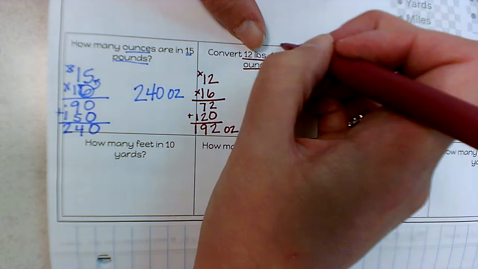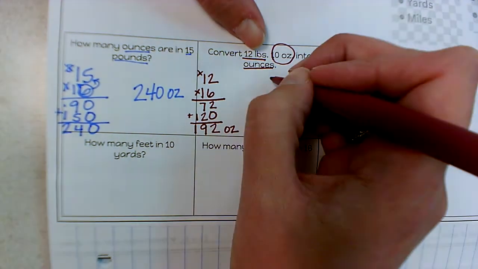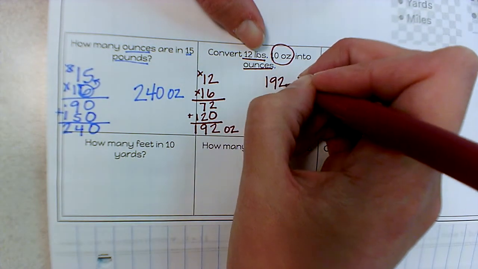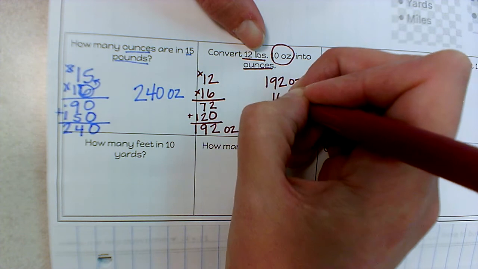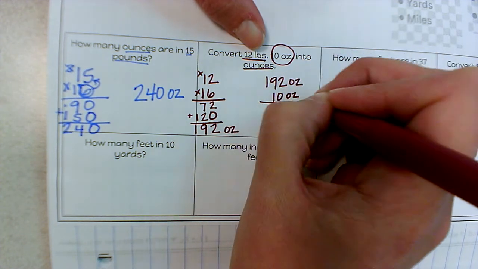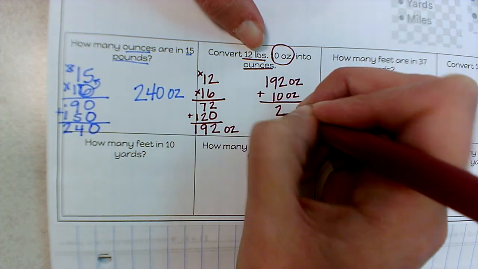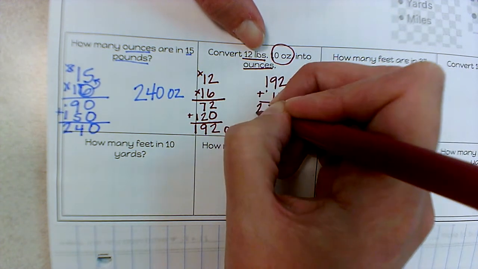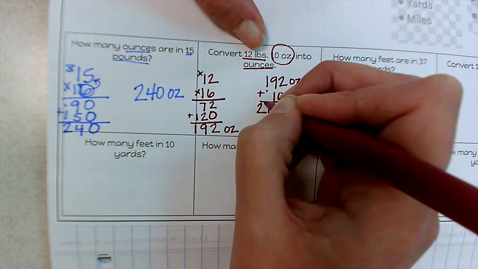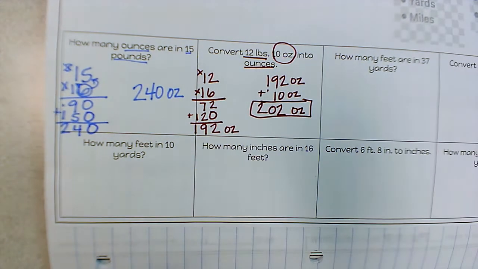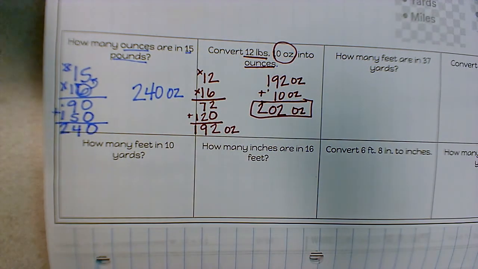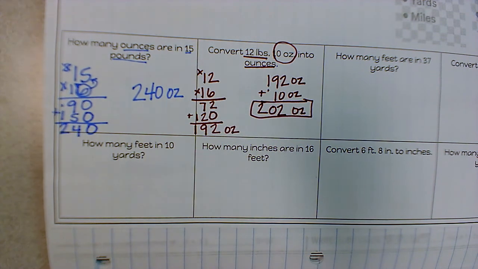But I can't forget, I also need to add on that 10. So I had 192 ounces. I had 10 more ounces that I'm going to add on. And so now I have 202 ounces. Okay, so that was a multi-step. Let's look at the next one.